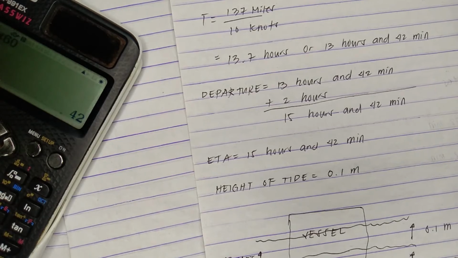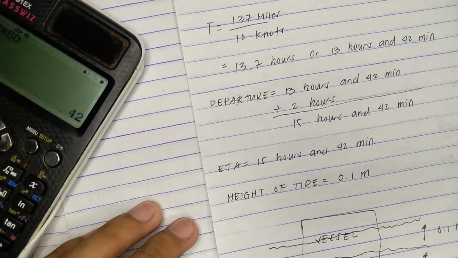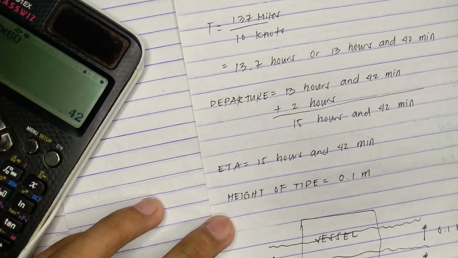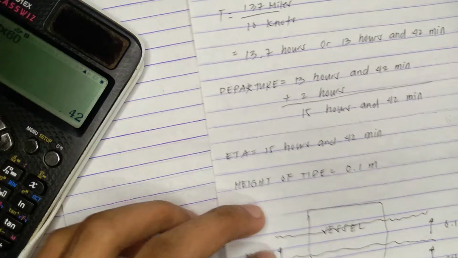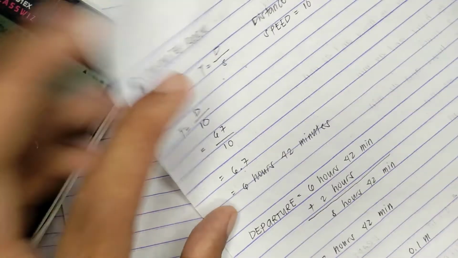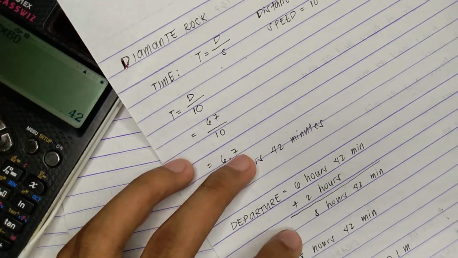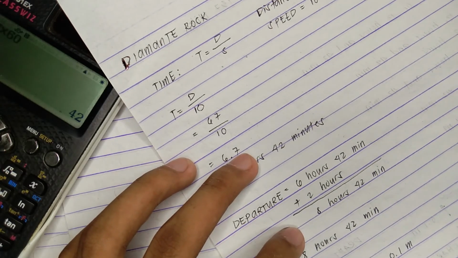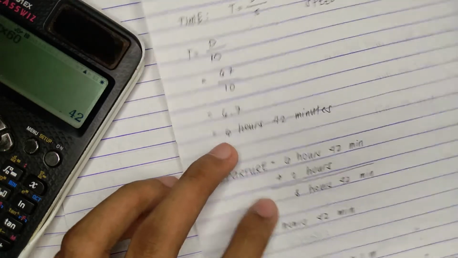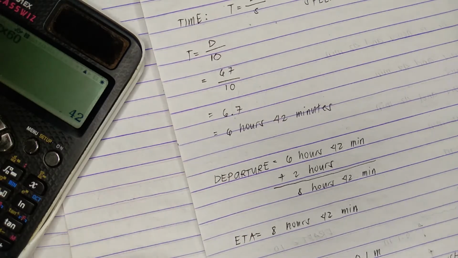And now we need to determine the height of the tide during the passage to the nearest underwater obstruction. This was just too easy. So first, the Diamante Rock. In the Diamante Rock, we have here 8 hours and 42 minutes. So we need our tide table. At 8 hours and 42 minutes, we got 0.1 meters of height of tide. That will be in the Diamante Rock.